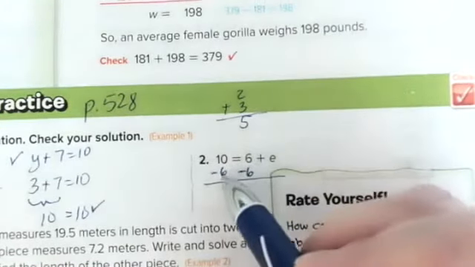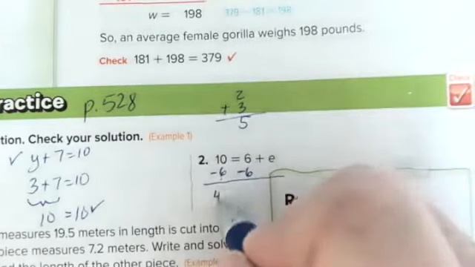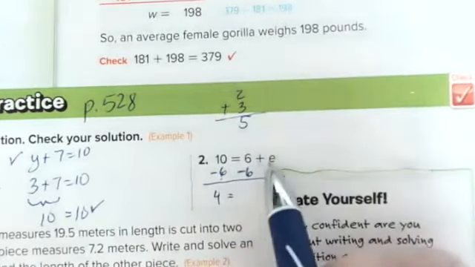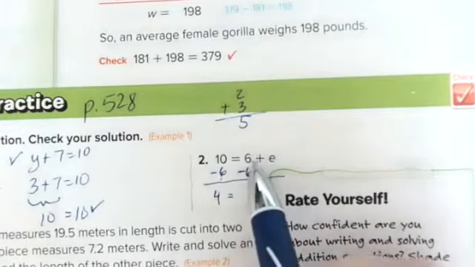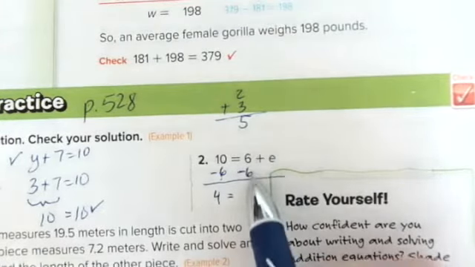So we have 10 minus 6 on the left-hand side, that's 4. Bring down the equal sign. Then on the right-hand side, we have 6 plus e minus 6. So we line up our constants together. So numbers under numbers.